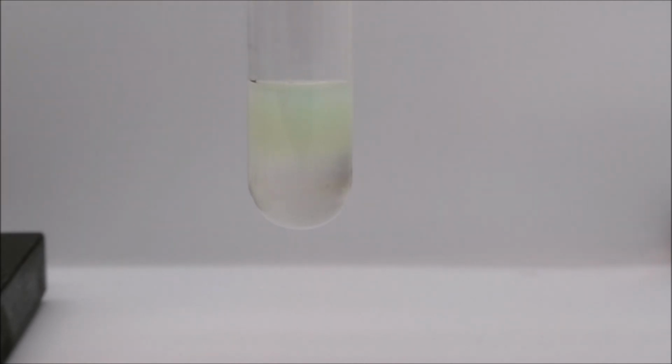That is reaction K, sodium phosphate and nickel 2 chloride.